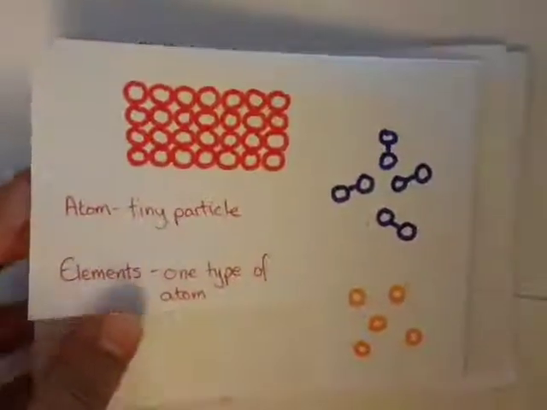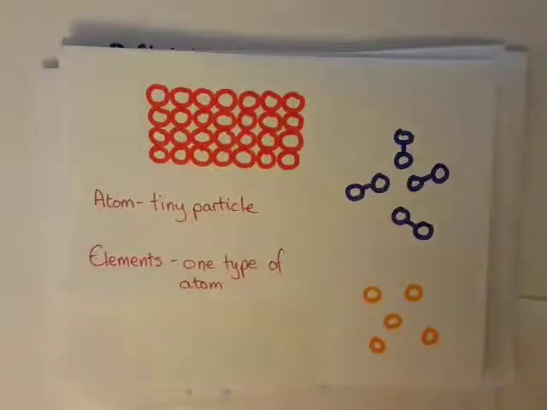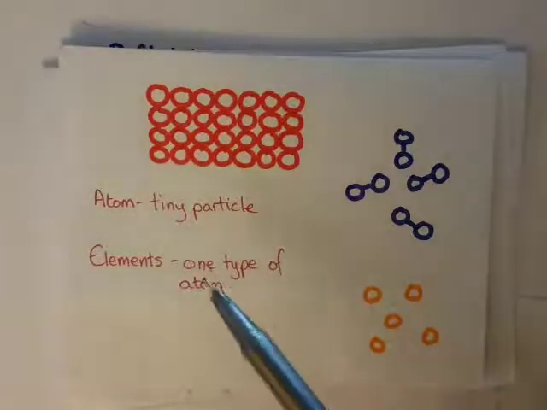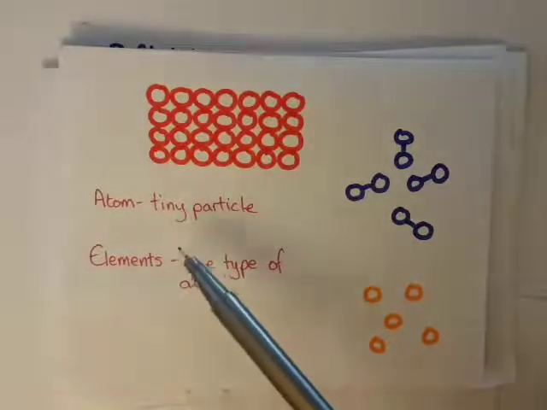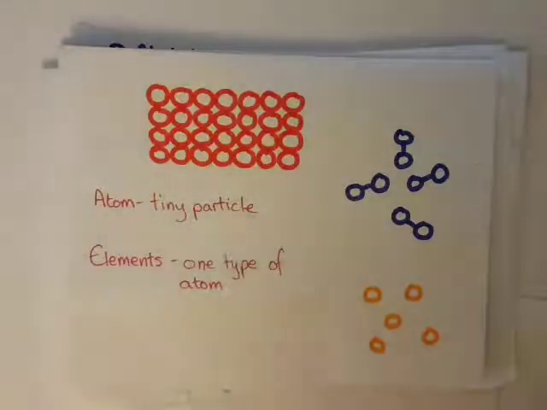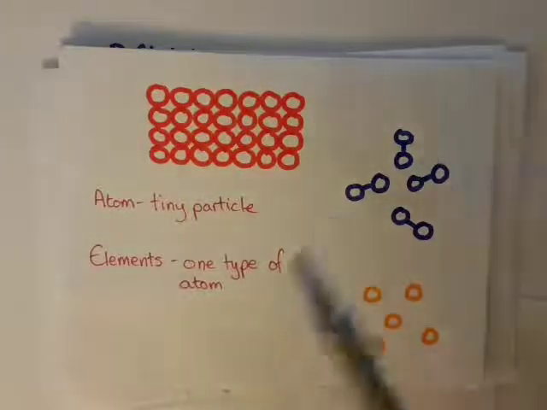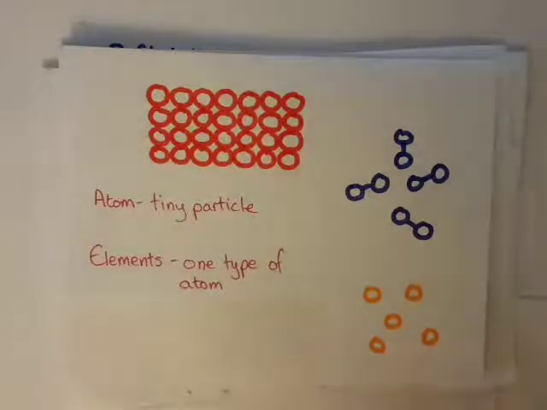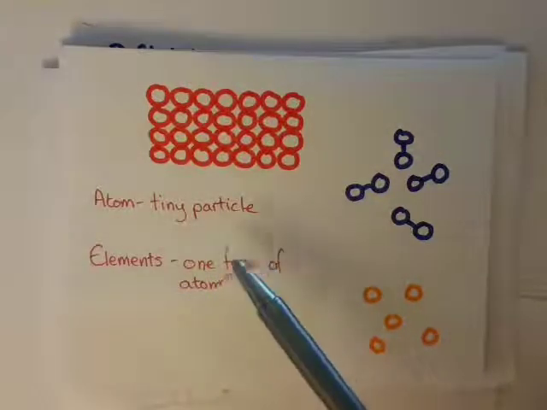Okay, so what a little simple picture here. Hopefully one of the first things that comes into your head when you think about what is an atom is you might think an atom is a tiny particle. You also might think, based on your previous knowledge of science, that an atom is a tiny particle that makes up everything around us. So in chemistry, we have a theory called atomic theory, particle theory, and that theory tells us that everything is made up of atoms. We use this theory to explain why the world around us is the way it is. So atoms are tiny particles, they make up everything.